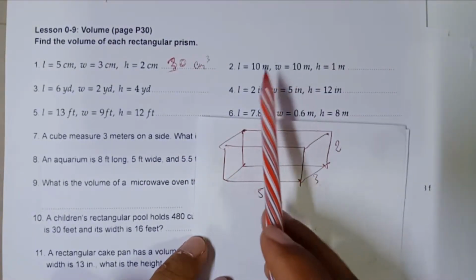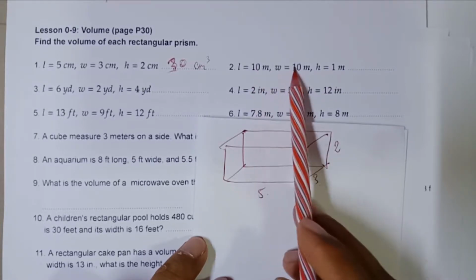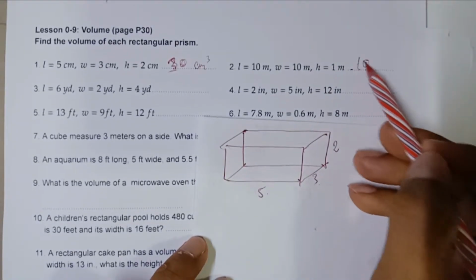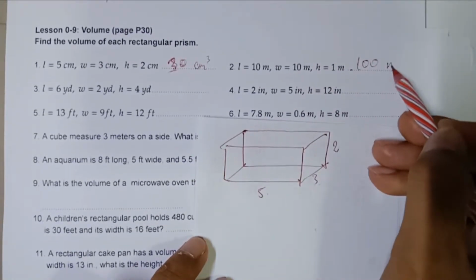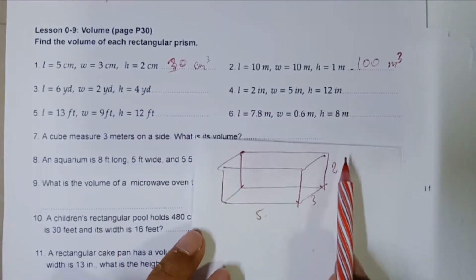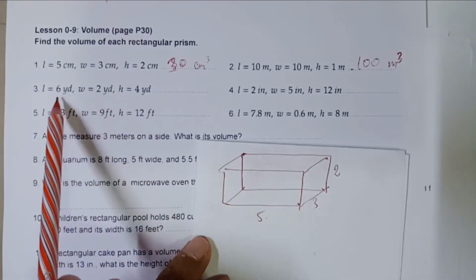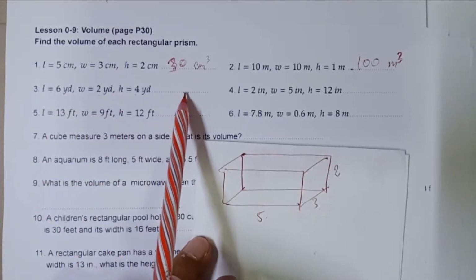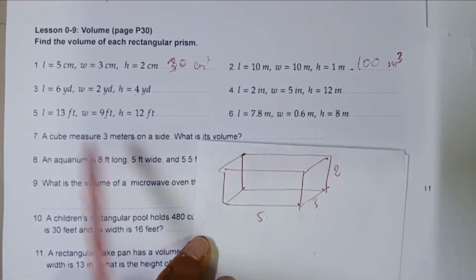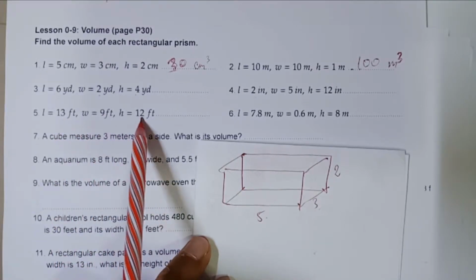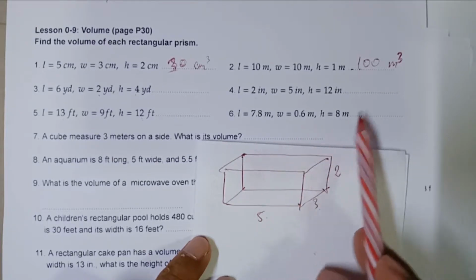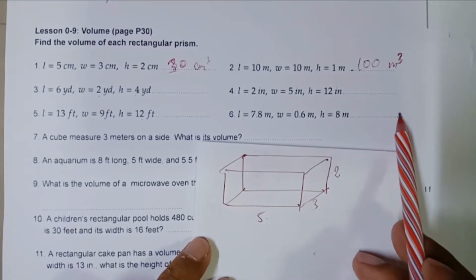The rest of these numbers you do the same thing. All you need to do is just multiply the three numbers together. 10 times 10 times 1 gives you 100 cubic meters. I will not do the rest of the numbers for you. I will just say it in words. 6 times 2 times 4 as in cubic yards. 2 times 5 times 12 as in cubic inches. 13 times 9 times 12 as in cubic feet. 7.8 times 0.6 times 8 as in cubic meters.